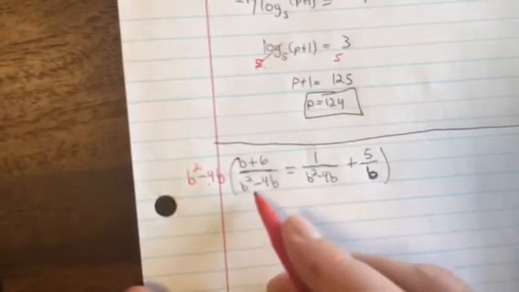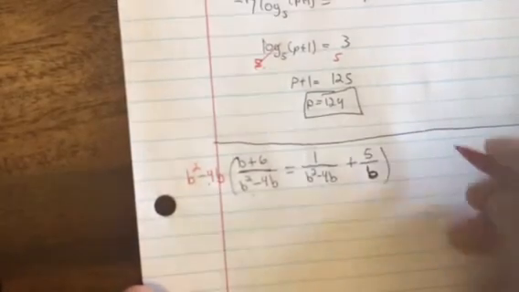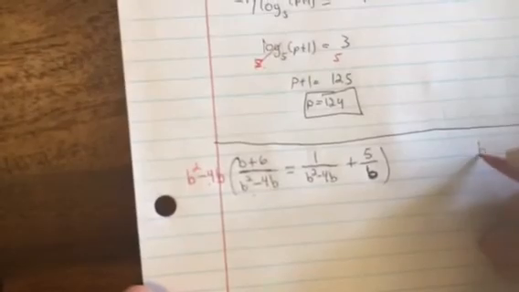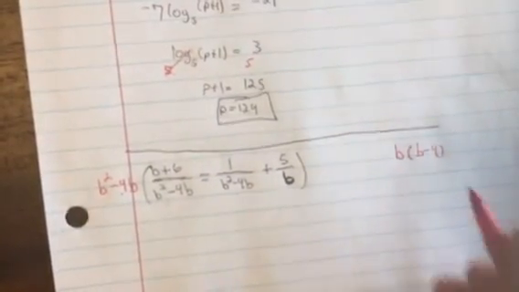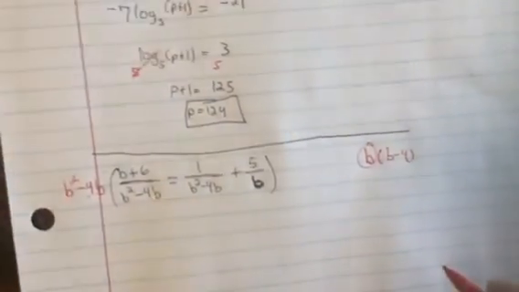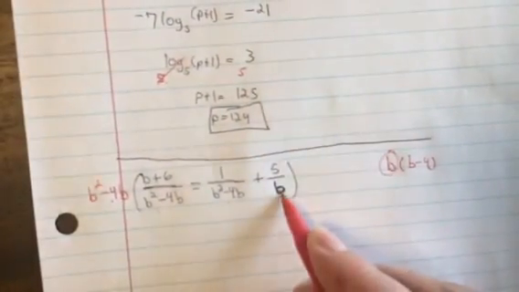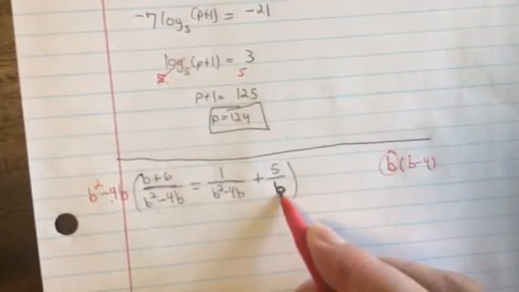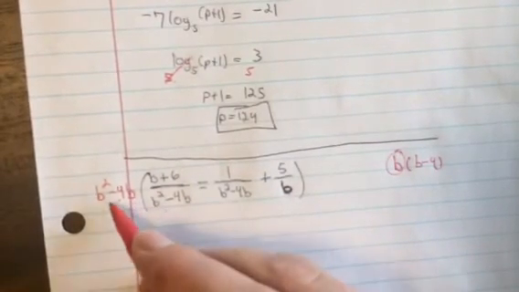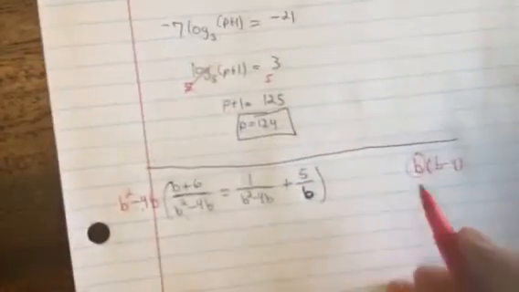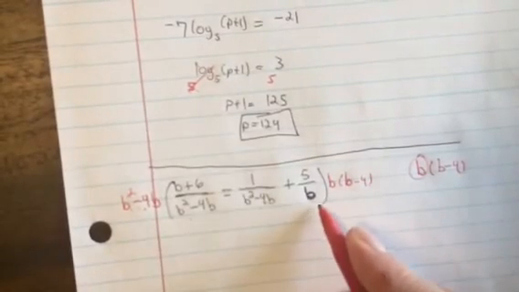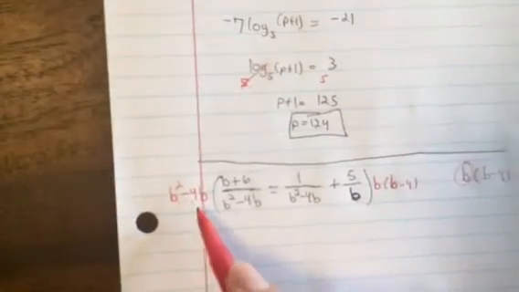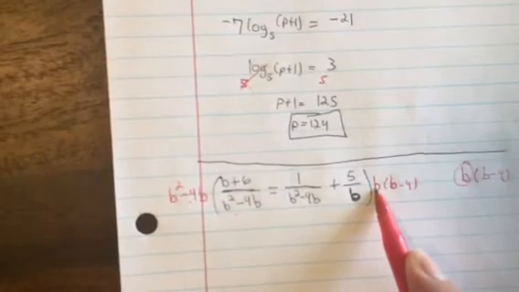But before we do that, there's a trick we can do, which is we can factor the b squared minus 4b. It's b times b minus 4. And what you'll notice is there's a factor of b here. And so that will cancel out with the multiplying by b, will cancel out with the dividing by b. So multiplying by b squared minus 4b is the same as multiplying by b times b minus 4, and that will cancel the other denominator anyway. So we don't need to multiply by a separate b because this is multiplying by b, just in a different form.